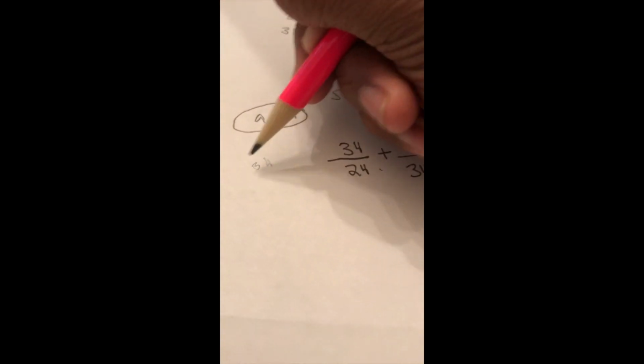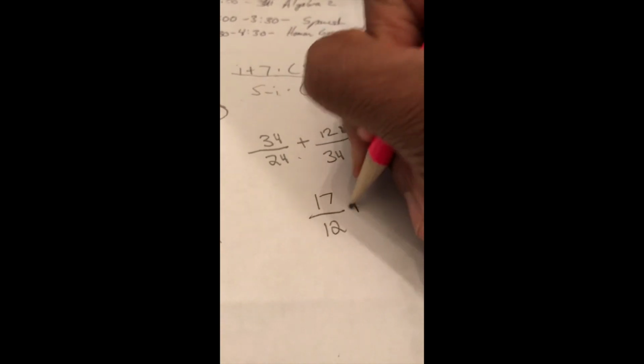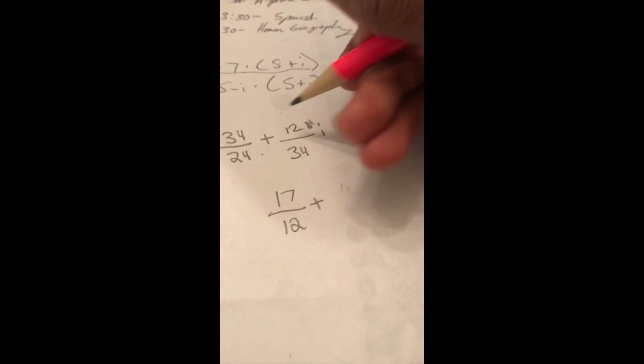You need to reduce this, right? Because 2 can go in here. Can 4 go? No, 4 cannot go. 2 can go in though. So 2 can go in here, so that's 17 over 12 plus 12 divided by 2 is 6, and 34 divided by 2 is 17. i.